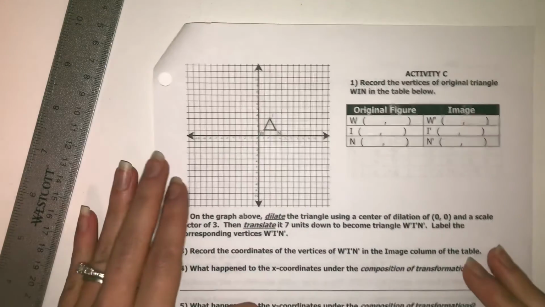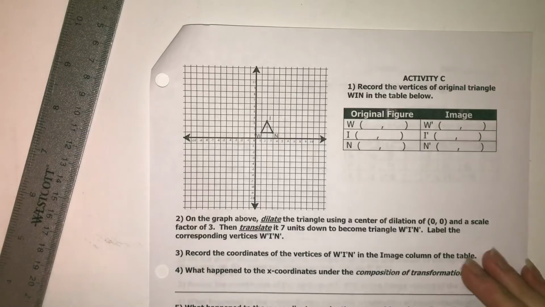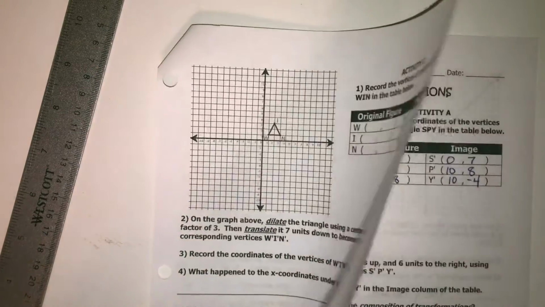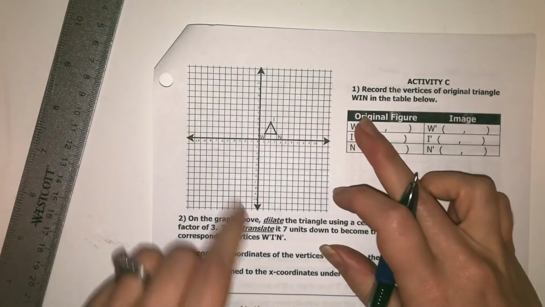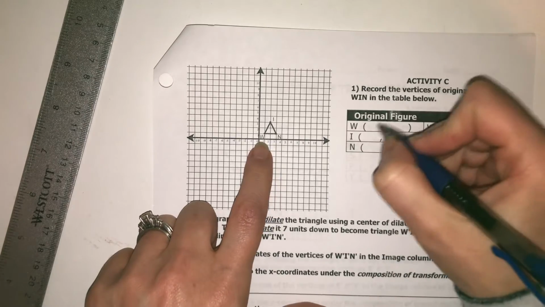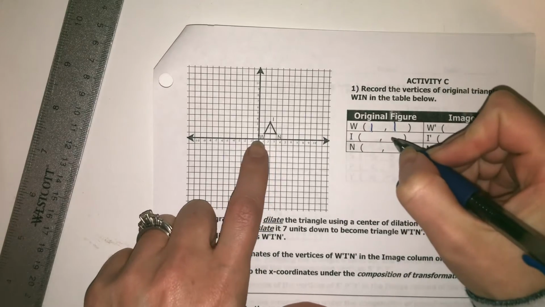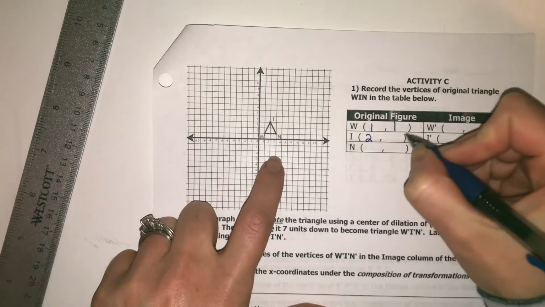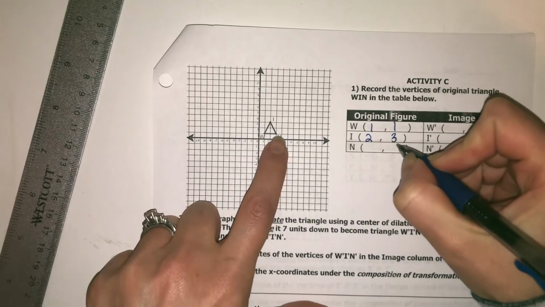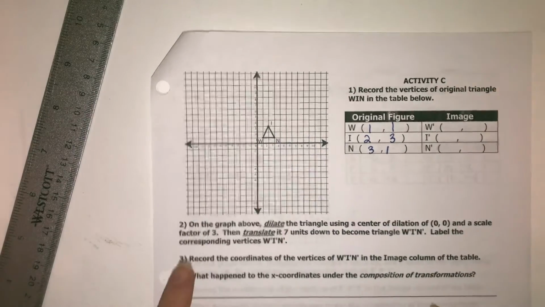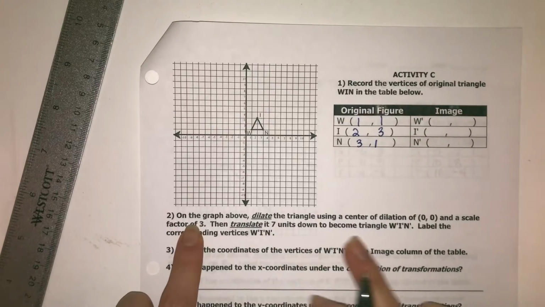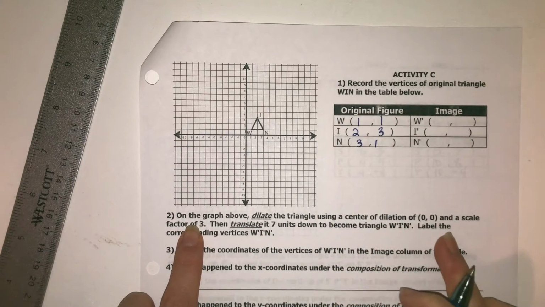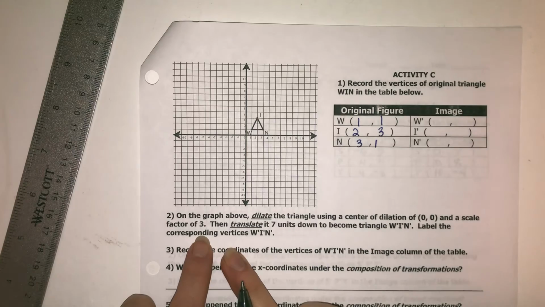Okay. The next one says to record the vertices of the original triangle WIN in the table below. So W is at 1, 1, I is at 2, 3, N is at 3, 1. It says on the graph above, dilate the triangle using a center of dilation of 0, 0 and a scale factor of 3.